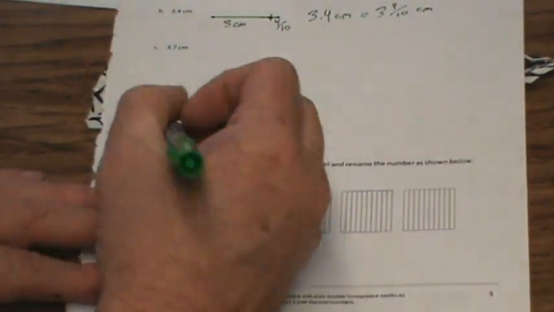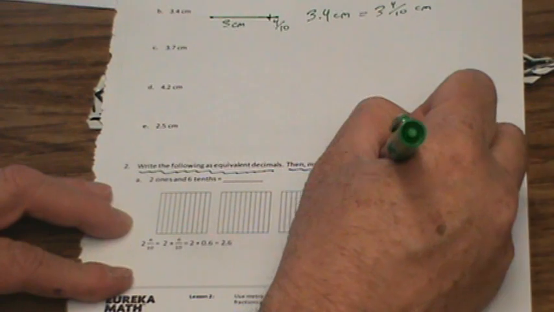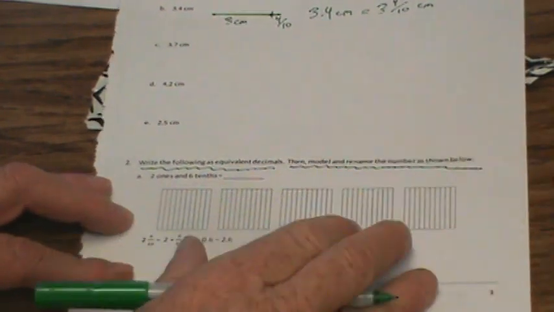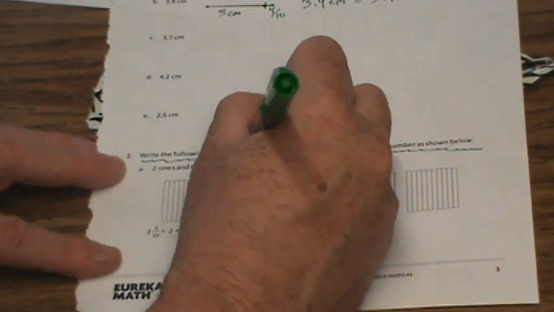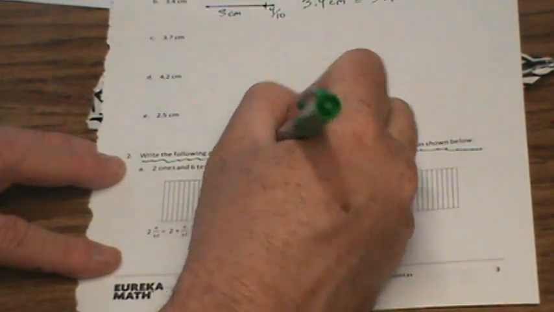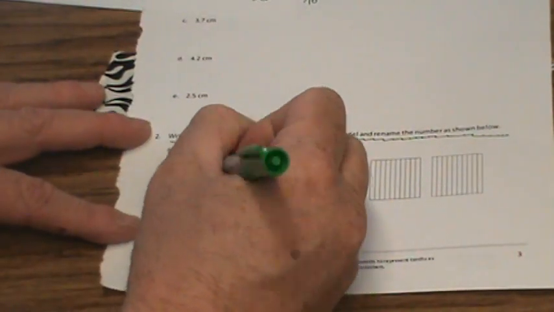We'll come back. It says, write the following as equivalent decimals. Then model and rename the numbers as shown below. So 2, we have to remember we have to write them as equivalent decimals. So 2 ones and 6/10. Well, there's 2 ones, 0.6. Now to write them as a decimal, with our area model, we're going to draw 2 wholes.